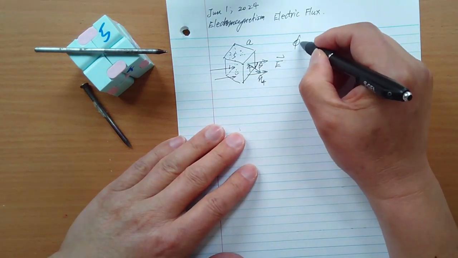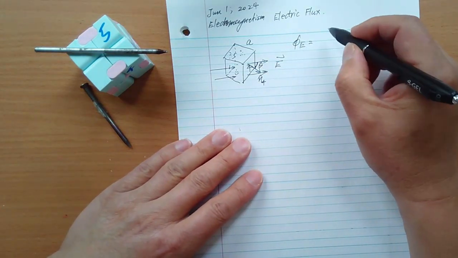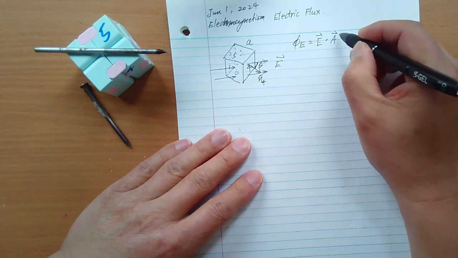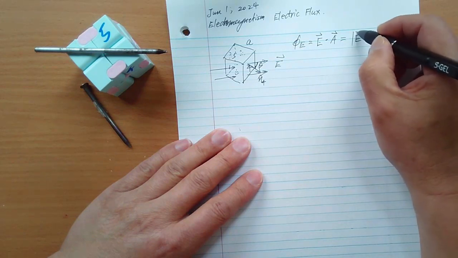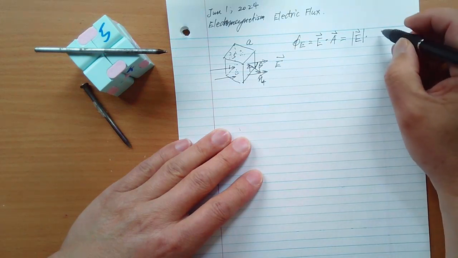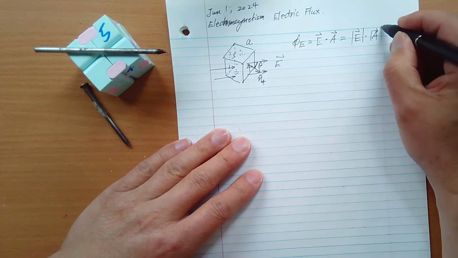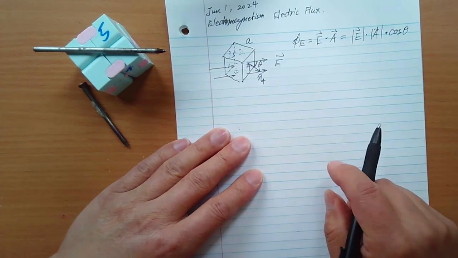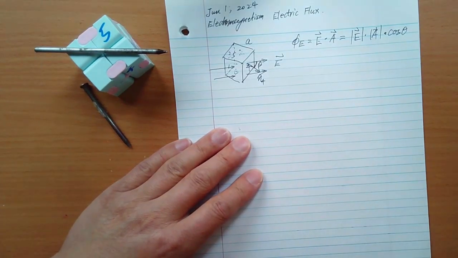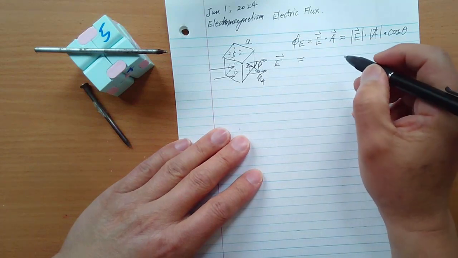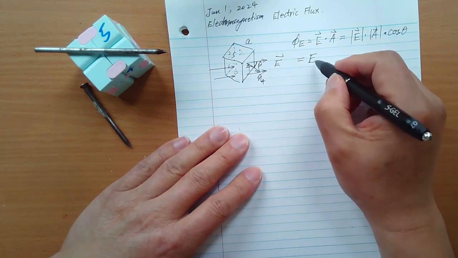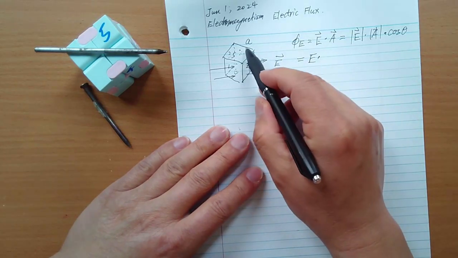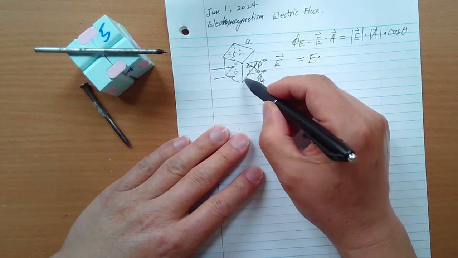So the flux phi 4, based on our discussion last time, is E dot A, which is the magnitude of E times the magnitude of A cosine theta, where theta is the angle between the electric field and the plane. So we know E with no arrow means the magnitude. The A will be the area of this plane.